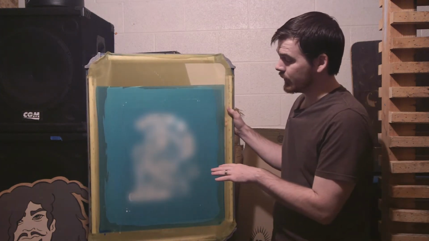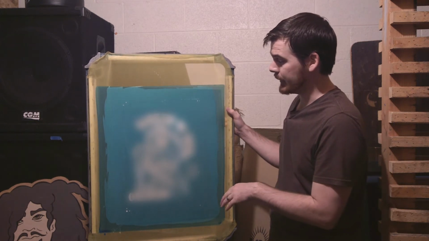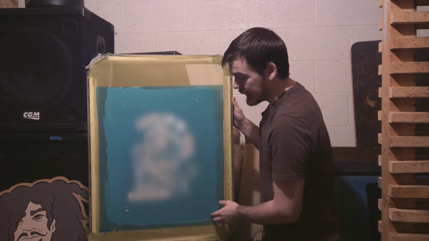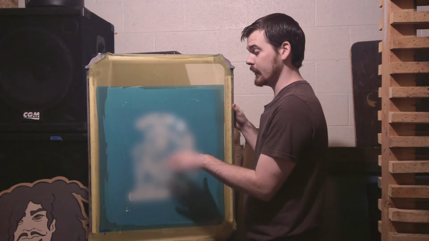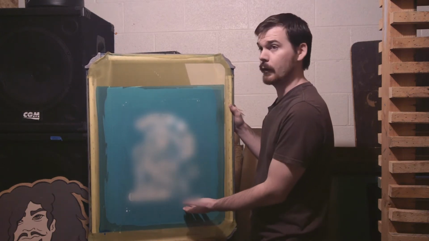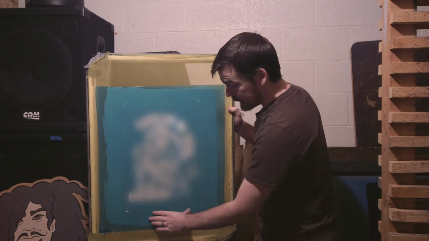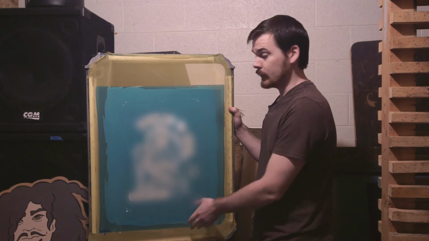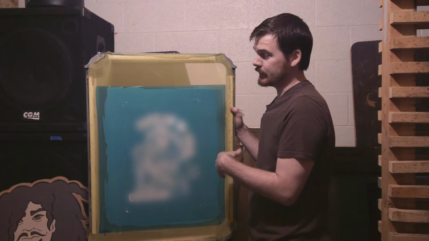So this is a design that we've already done. The job is finished and everything, but this is the area that we covered with emulsion. And as you can see, when we exposed it, everything that was black on our film would have washed out, and the white you see there is ink that we've gotten printed through the screen. So all these areas that were covered with emulsion did not print on the shirt. All these areas that are white washed out and did.